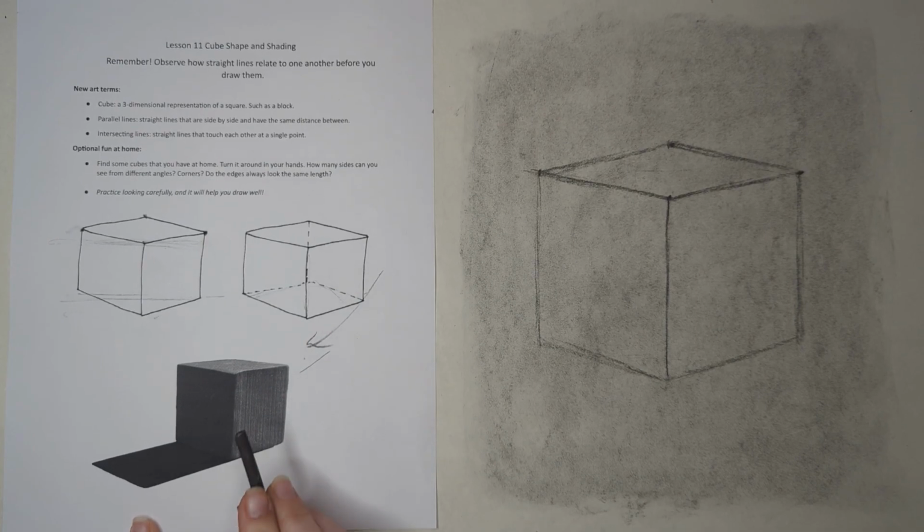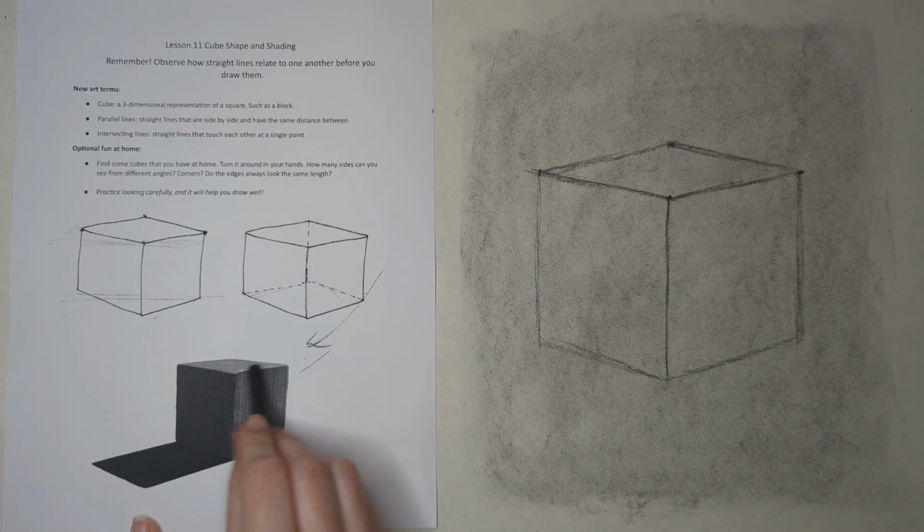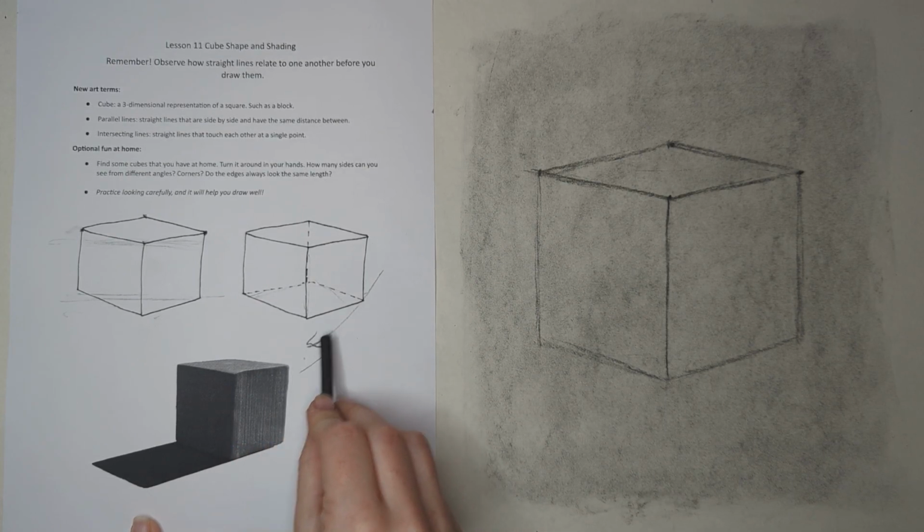Okay, what's the brightest part of the cube? It's this top, the flat section on top. How about the mid-tone? There's one area that's a mid-tone, and it's going to be this side that is near the light source.